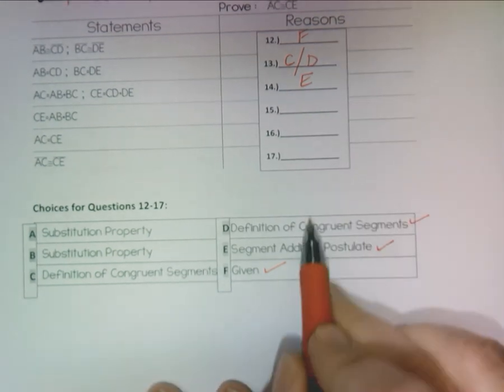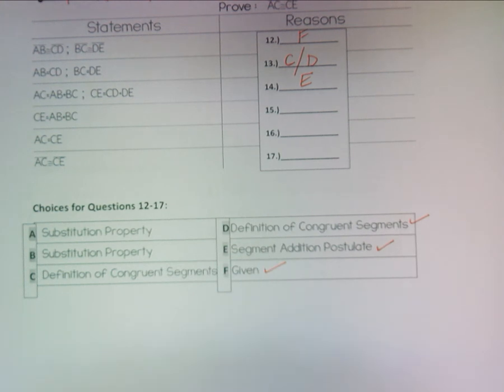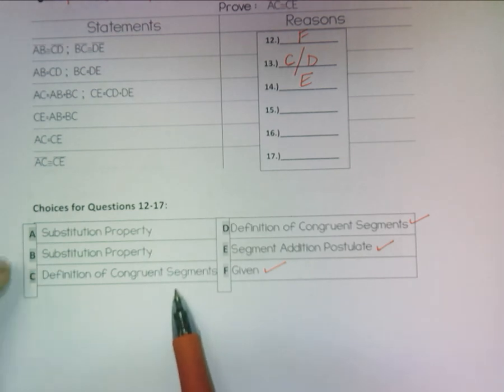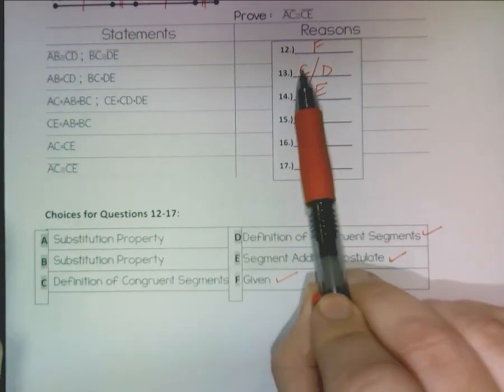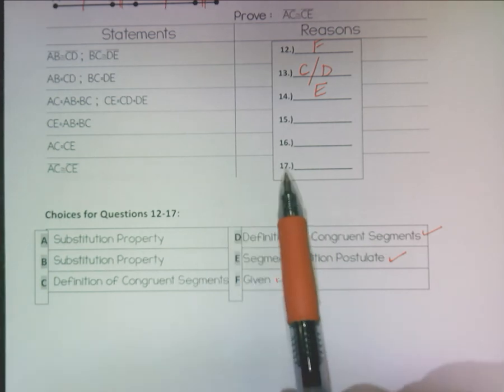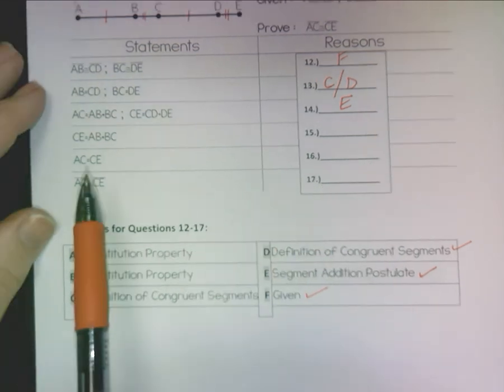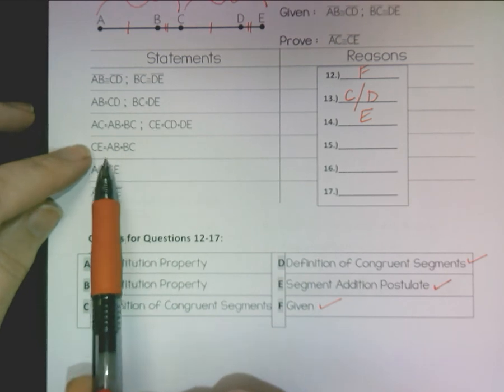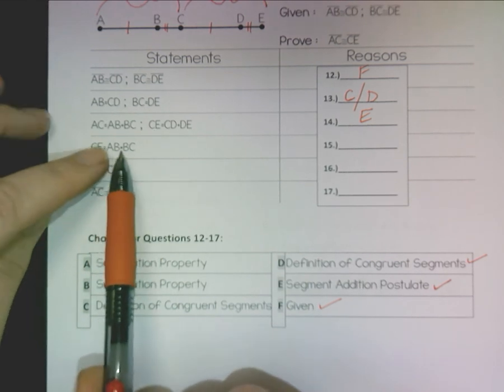Okay, let me actually check off this whole thing. I'm going to check off D here. So that means all I've got left is a substitution, and definition of congruence again. Remember, because this was either C or D, so we're going to use it again. So let's see what happened here. So CE is now equal to AB plus BC.